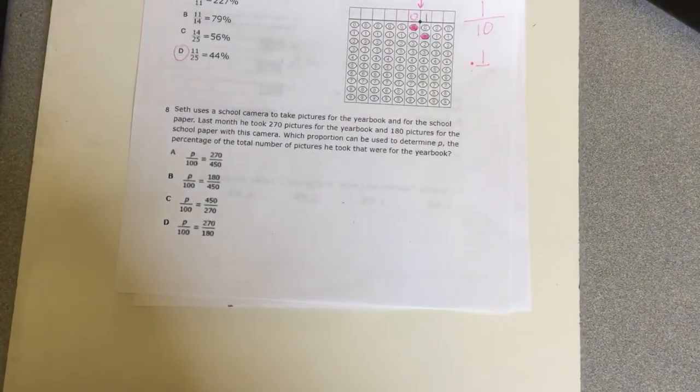Okay, number 8 says Seth used a school camera to take pictures for the yearbook and for the school paper. Last month, he took 270 pictures for the yearbook and 180 pictures for the school paper with his camera. Which proportion can be used to determine the percentage of the total number of pictures he took that were for the yearbook?